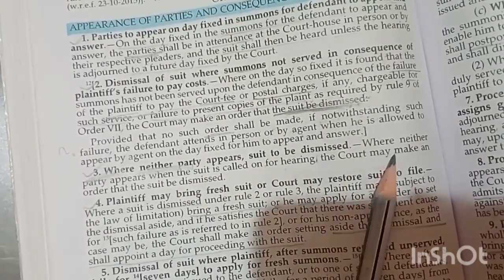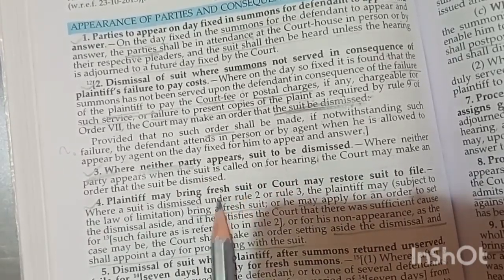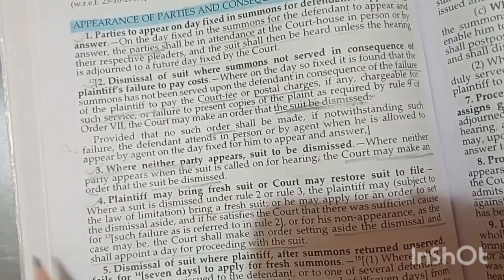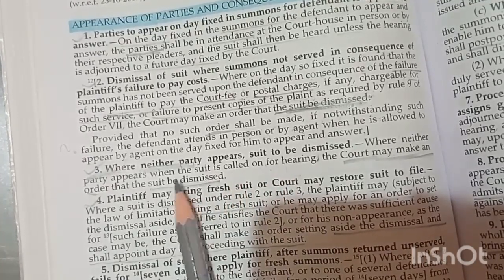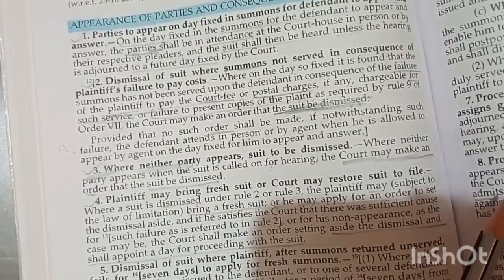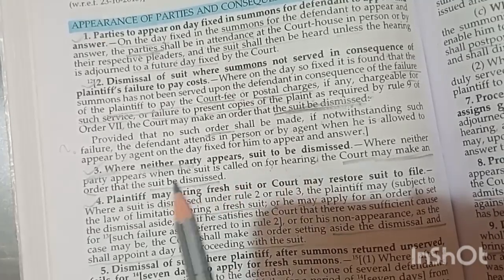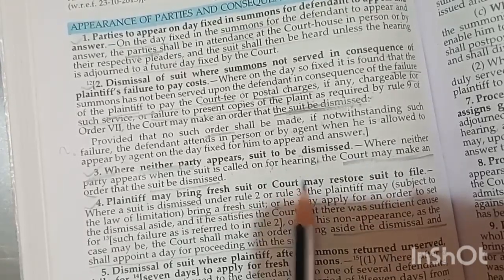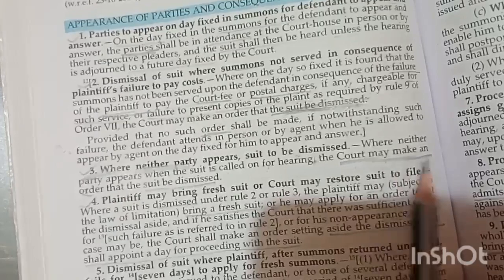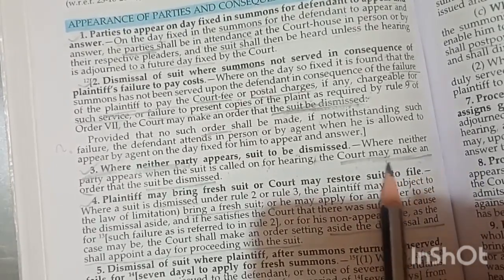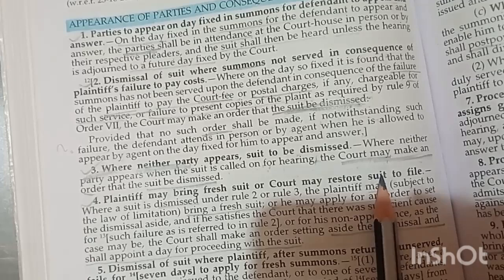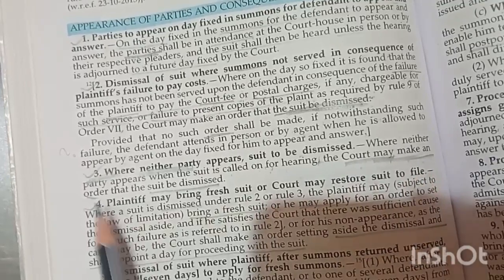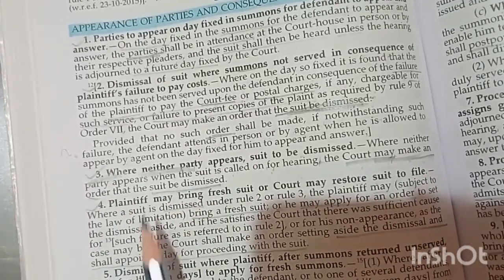party appears before the court, then what will be the case? Then the court may make an order that the suit be dismissed. If neither the plaintiff nor the defendant appears before the court on the date fixed by the court, then the court may, it is not mandatory for the court to make such an order, but if the court desires, it may make an order that the suit be dismissed.